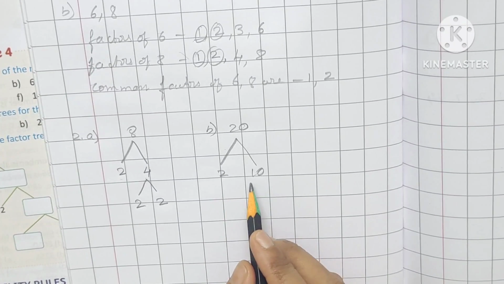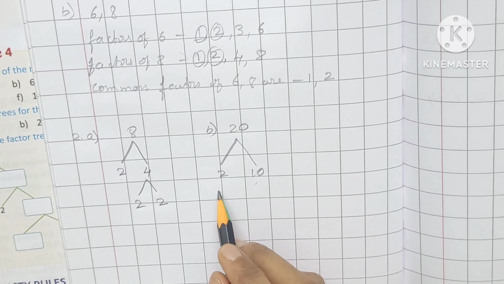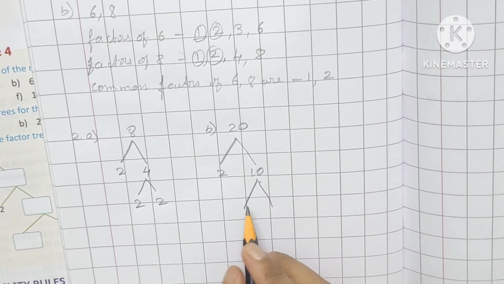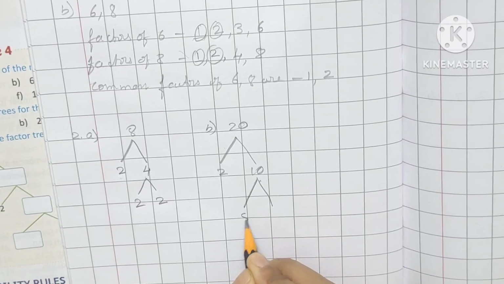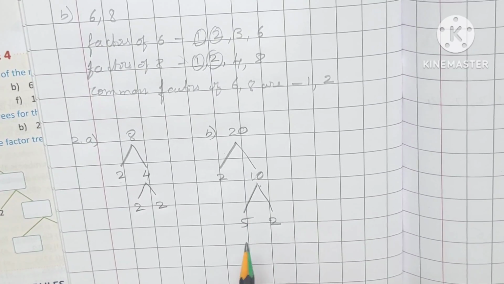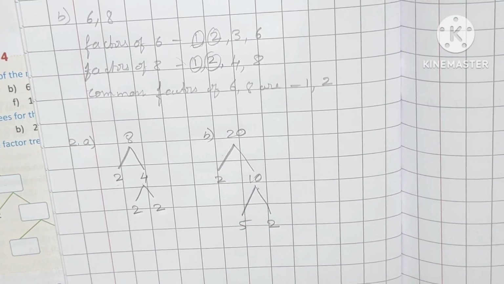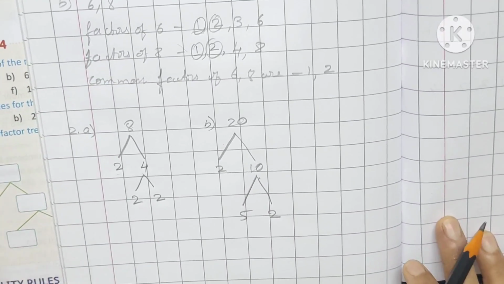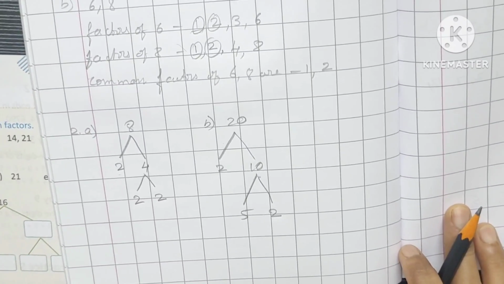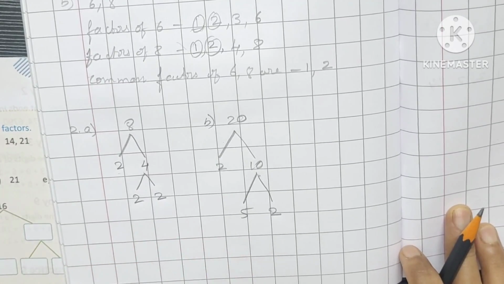Okay, so you can't multiply 2, so 5 2s are 10. So 5 also can't take, and 2 also. So this is the factor tree of 20. Understood? And the remaining you have to do in the same way. Remaining are the homework. Okay.